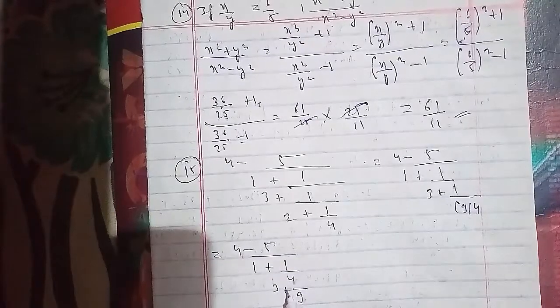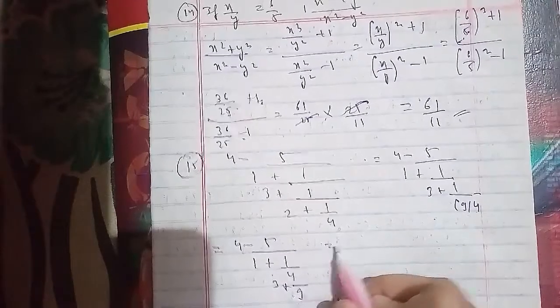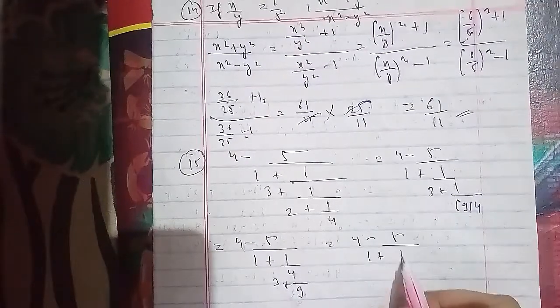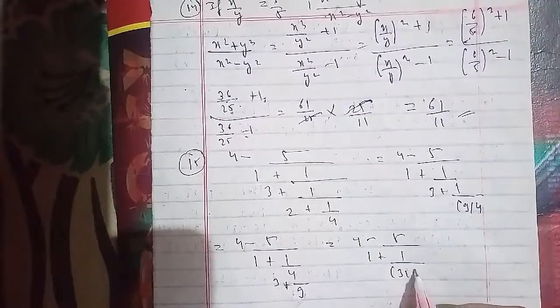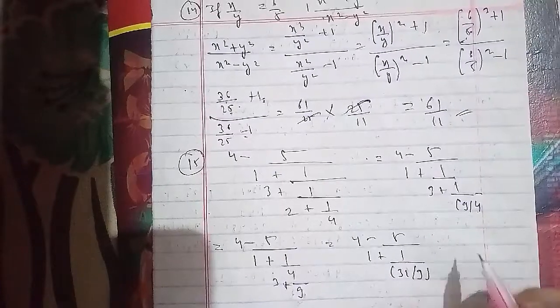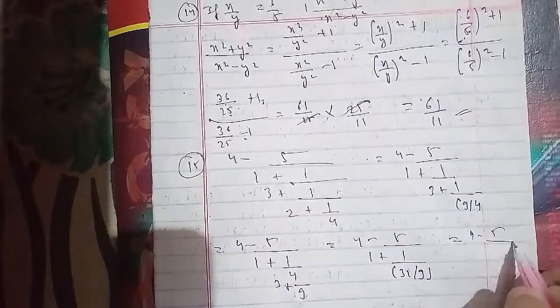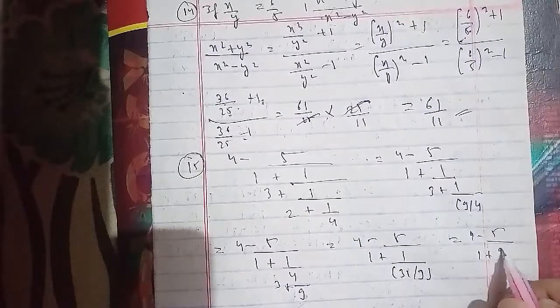Then we'll go further, which gets 4 minus 5 upon 1 plus 1 upon 31 by 9, which is further equal to 4 minus 5 upon 1 plus 9 upon 31.